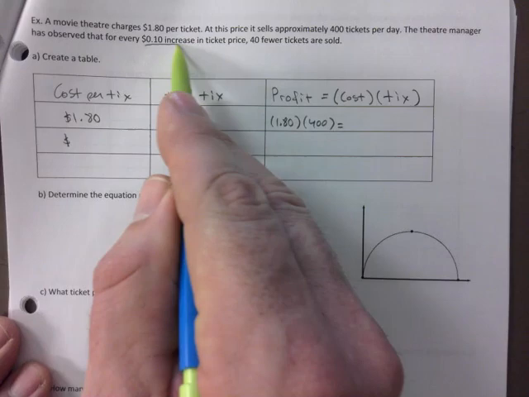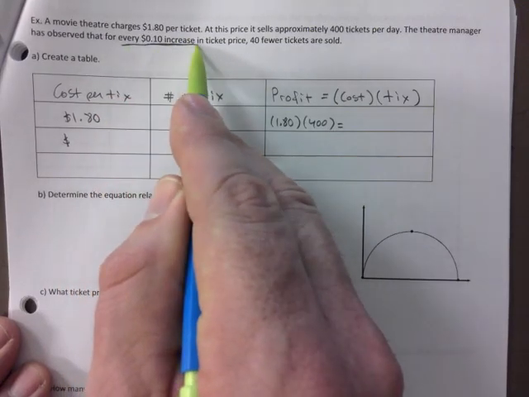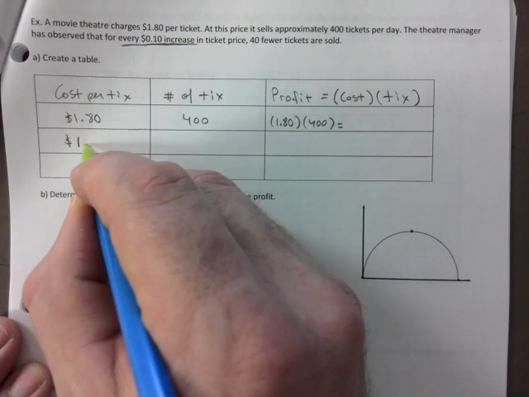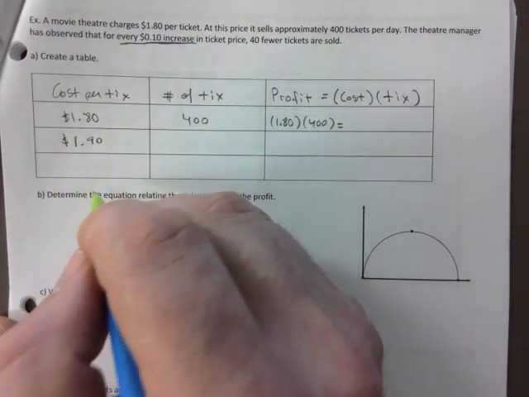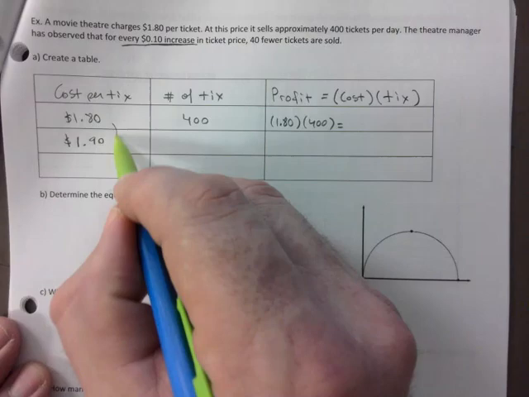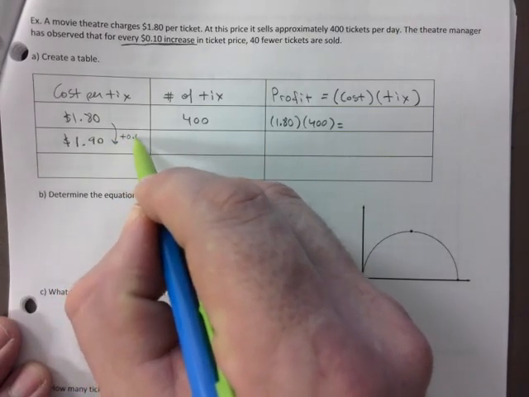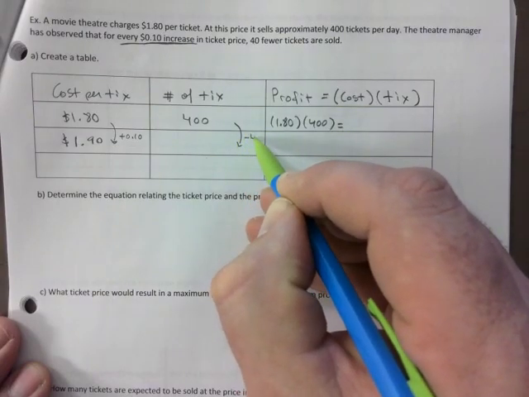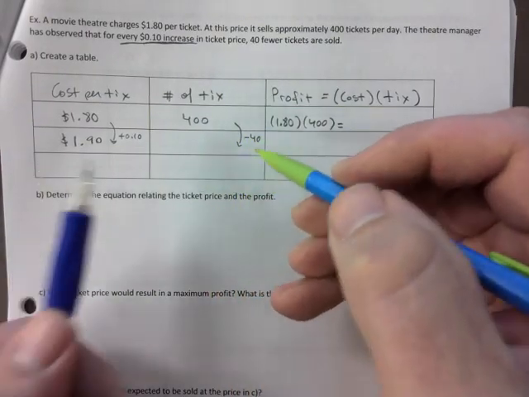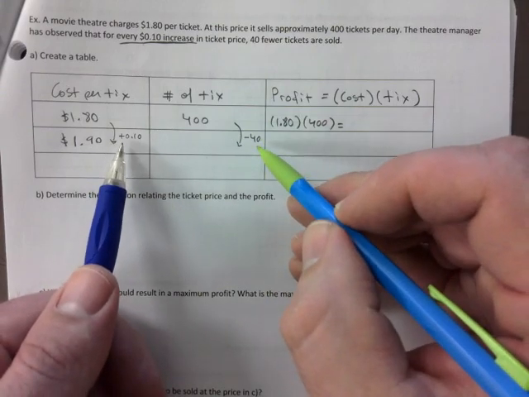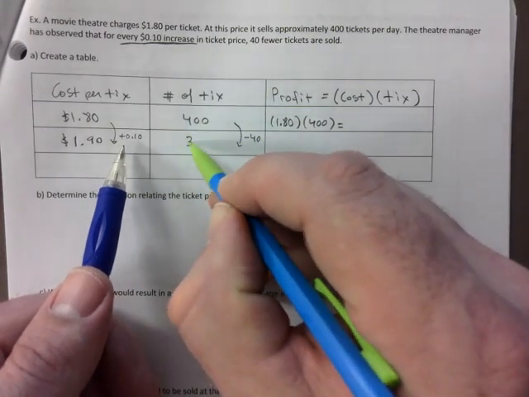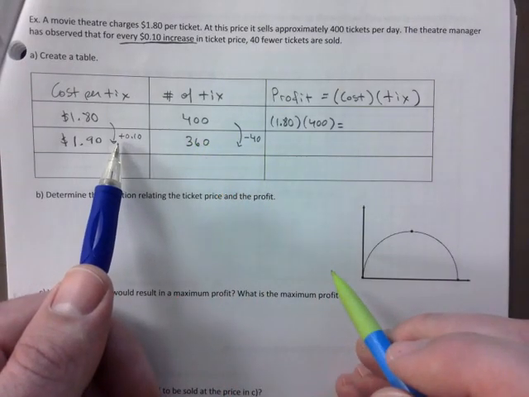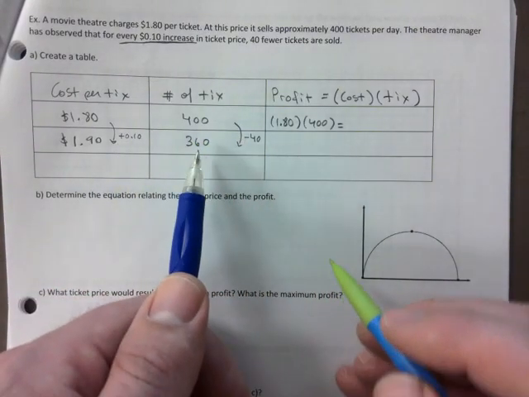It talks about an increase for every increase of 10 cents. So this would be $1.90. So if you increase this by 10 cents, what happens to the number of tickets? It drops by 40. And that's usually what happens. It's an inverse relationship. So at $1.90, you're selling 360.